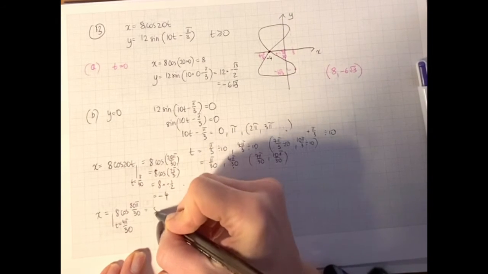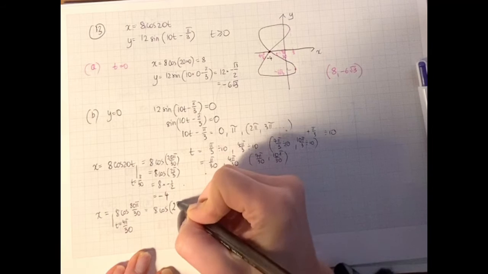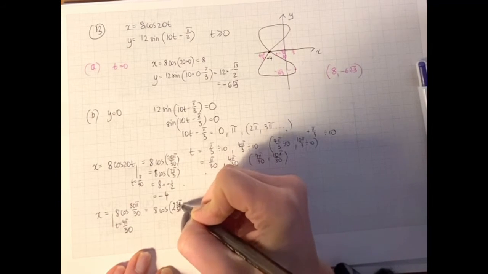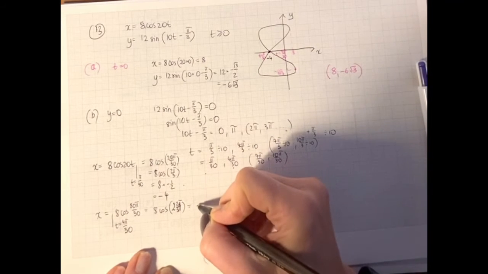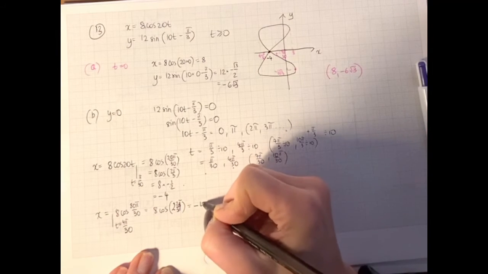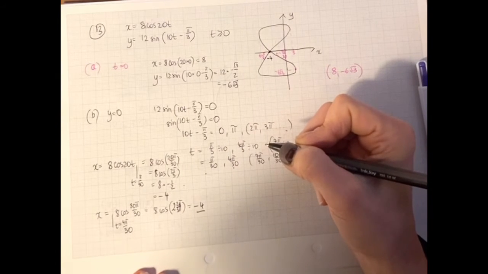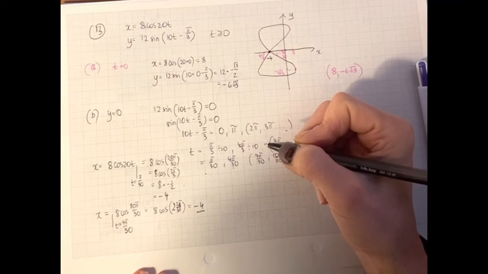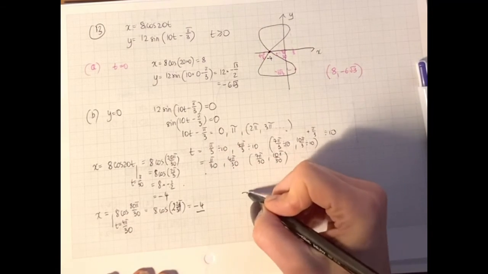So it's 8 cos 8 pi over 3, so it's 2 and 2 pi over 3. So take away 2 pi, that's going to be the same as cos 2 pi over 3, which is the same as the one above, minus 4. Check it on the calculator. So the figure skater intersects his own path at minus 4, 0.